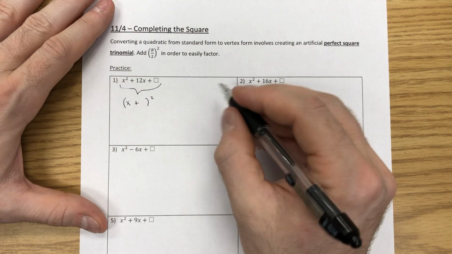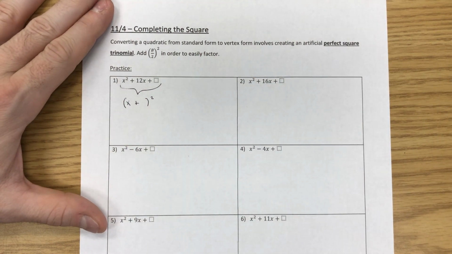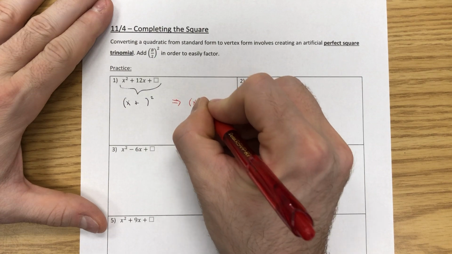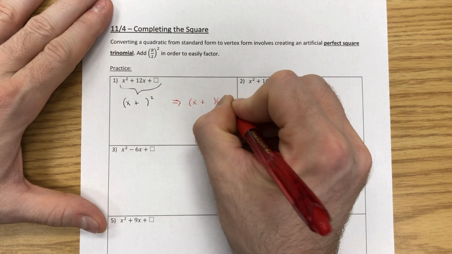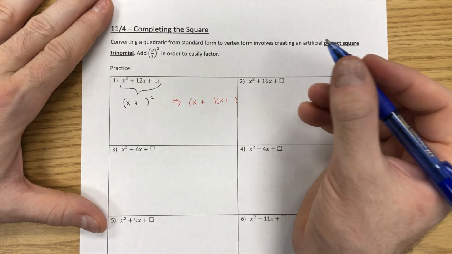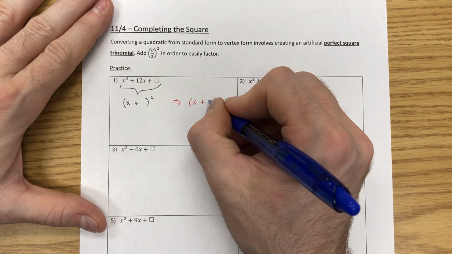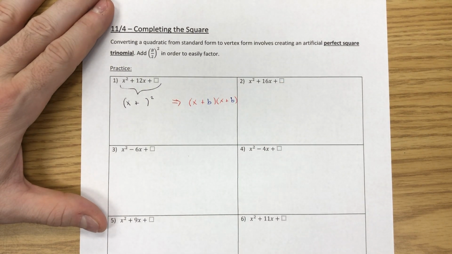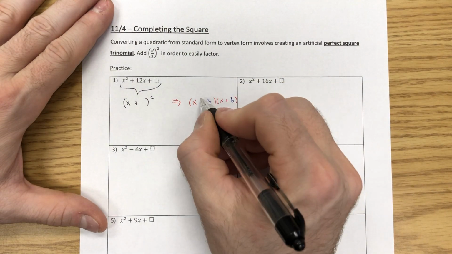So I want to know, what do I need to add that squares up perfectly, so that when I FOIL this, when I'm checking my work, when I say x plus that something, x plus that something, let's call that something b. Let's take a look at what happens when I work out this FOIL.